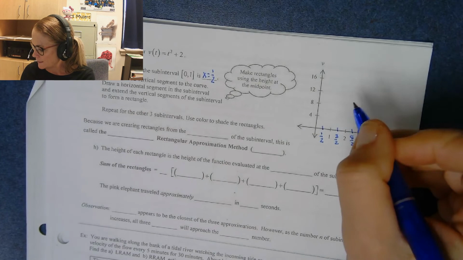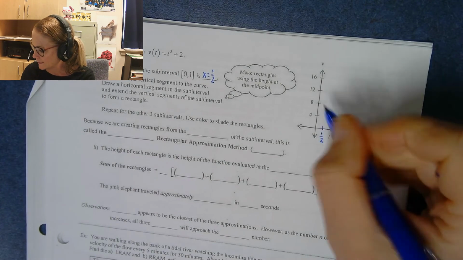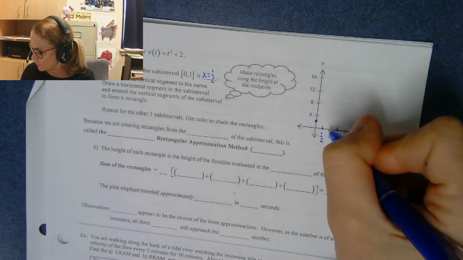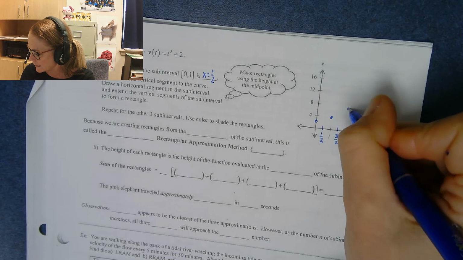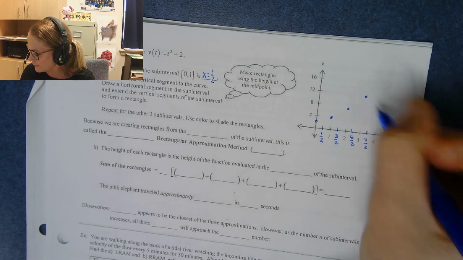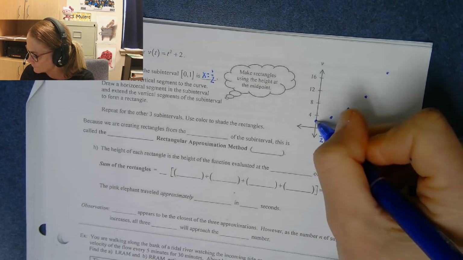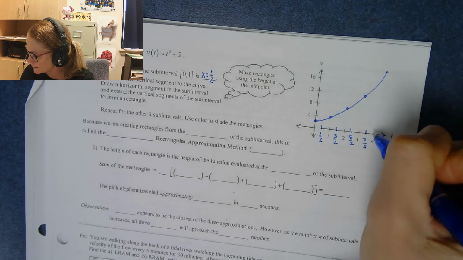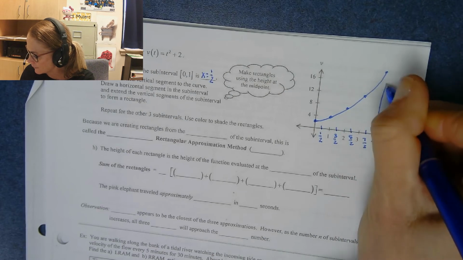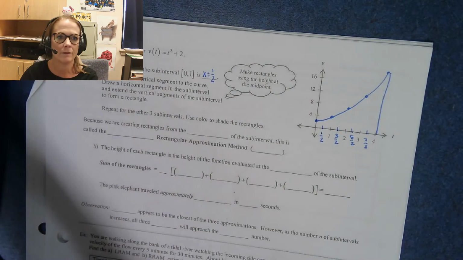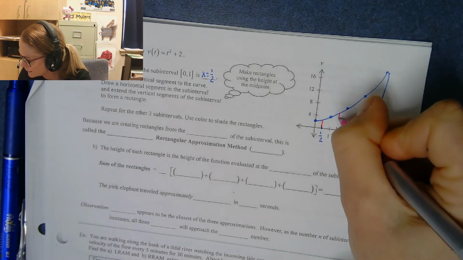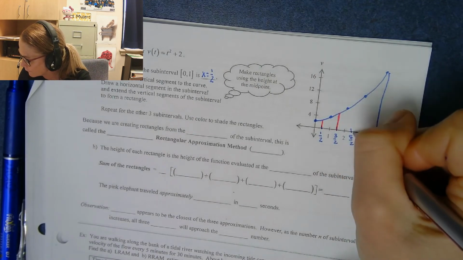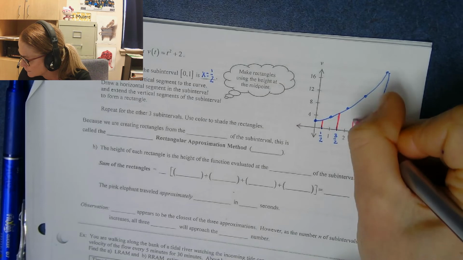Okay? So let's graph those points. We had 0, 2, we had 1, 3, we had 2 was at 6, we had 3 was at 11, and we had 4 was at 18. Okay, there's the area under the curve. And now I'm going to draw the heights from the midpoint. So not on the left, not on the right. I'm going to go to this midpoint.